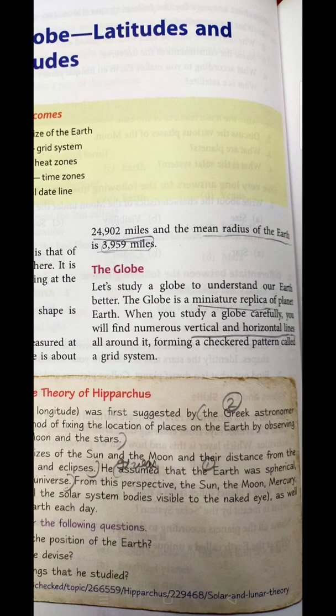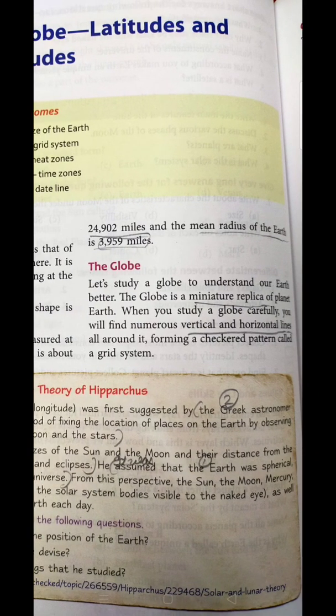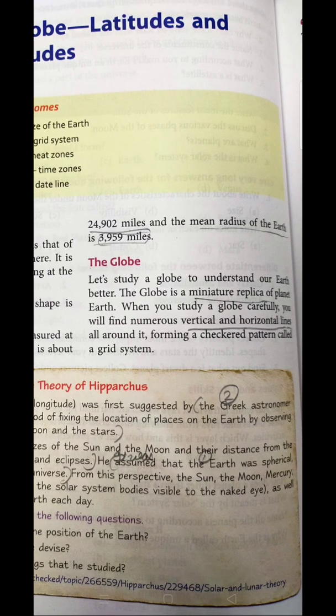Okay, so further we came to know about the globe. What is a globe? We are all aware that we are living on the earth, and we are able to understand the earth with the help of a globe. So a globe is a kind of miniature replica of the planet earth. It is just a model of the earth, from which we come to know about the locations of different things. When you study a globe carefully, you may find vertical lines and horizontal lines around it, and these horizontal and vertical lines on the globe are known as the grid system.